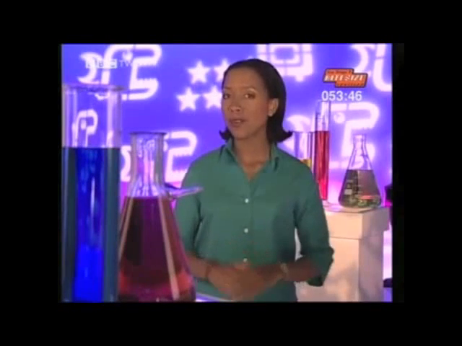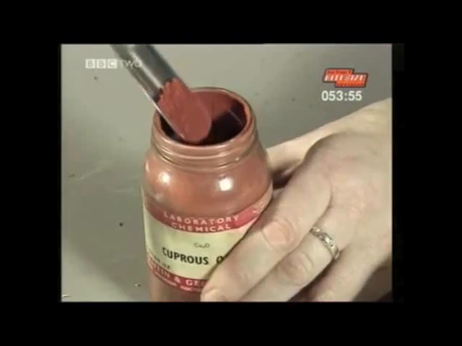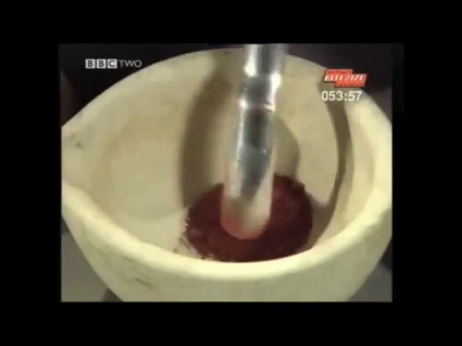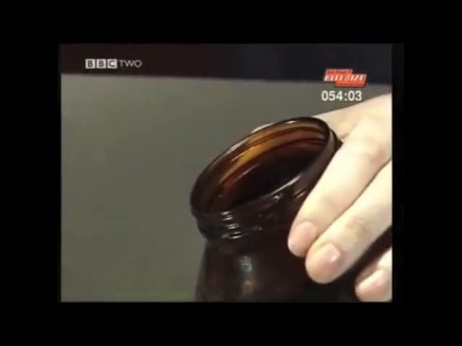Once we know the order of reactions in chemistry, we can start to predict what is going to happen in a reaction. Let's look at another experiment. This time we take powdered copper oxide, which looks reddish-brown, and add the metal magnesium, which has been ground up into a powder.